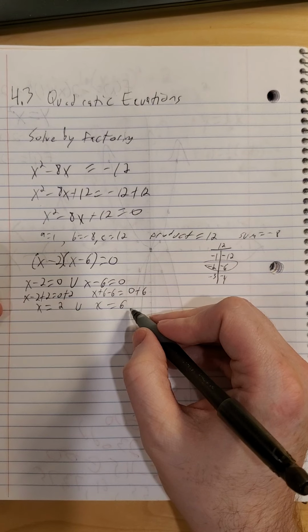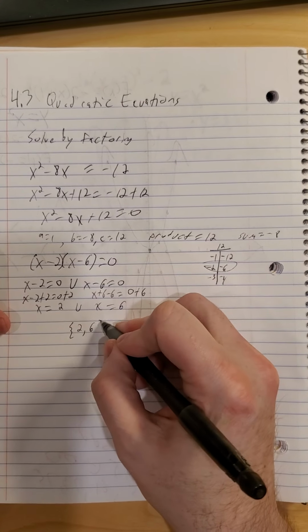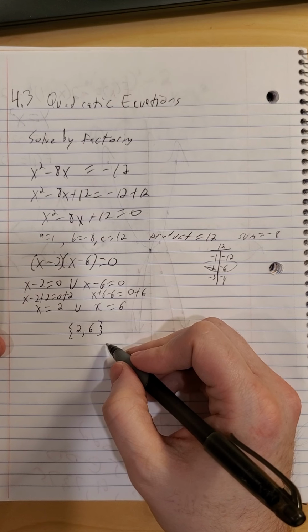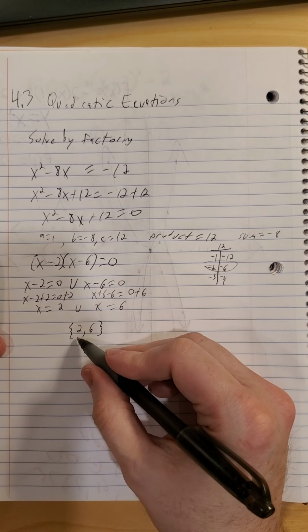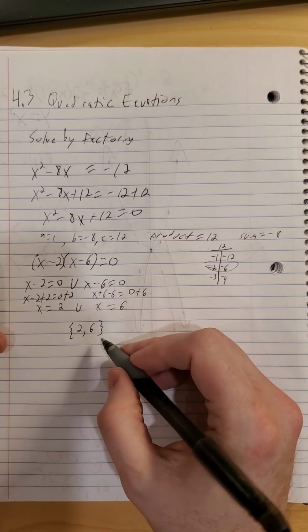Those are both in the set of real numbers, so we will keep them. So now our domain is not just I, but R. Since these are in the natural numbers and the whole numbers and the integers and the rational numbers and the real numbers, we get to keep them.